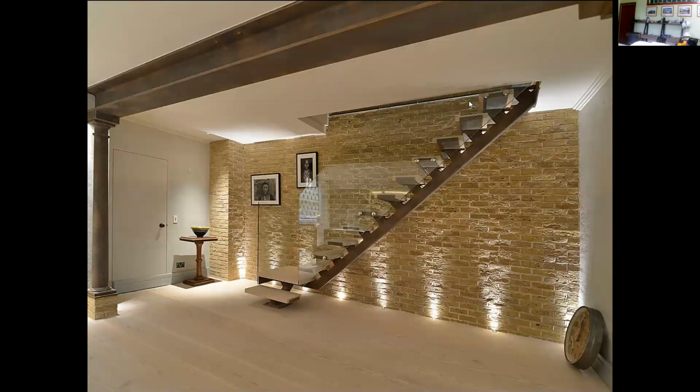So this is a straight stair, as you can see in the picture. This is a modern type of straight stair using a plexiglass railing and a metal stringer, and the steps are made of wood.